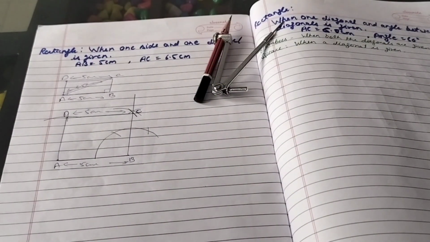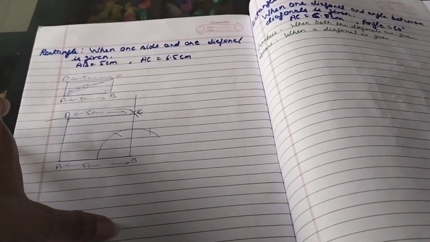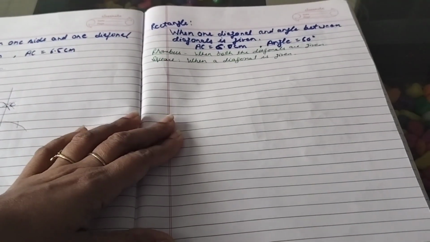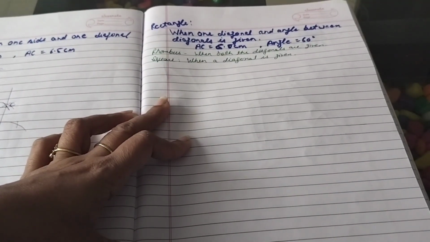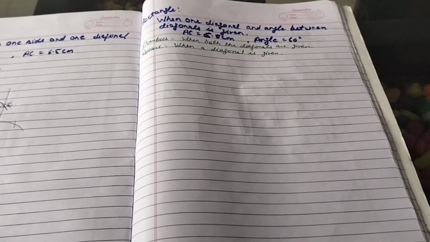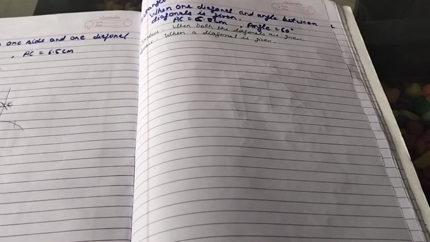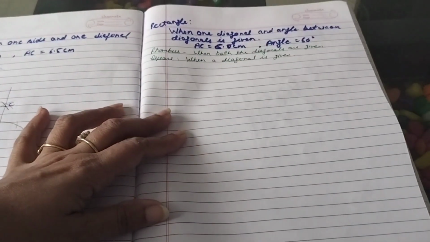So this is how we can construct a rectangle when one side is given and one diagonal is given. Now the last type of quadrilateral we will be making is the rectangle when one diagonal is given and the angle between the diagonals is given. We know that in the case of a rectangle, both the diagonals are of equal measurement. So if one diagonal is given, that means both the diagonals are given to us.